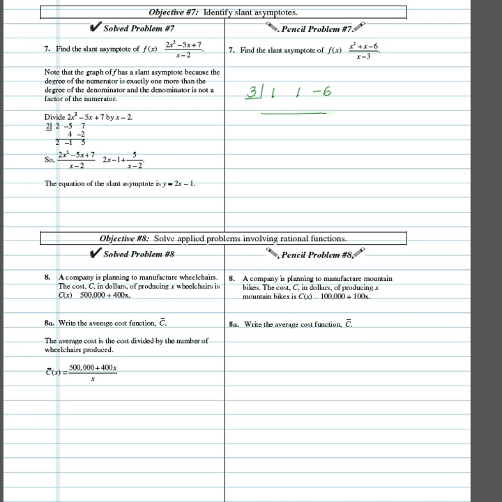And for the denominator, x minus 3, I use positive 3. Bring the first one down. 1 times 3 is 3, 1 plus 3 is 4, 4 times 3 is 12, and positive 6. And the slant asymptote would simply be this part, which is x plus 4. So y is equal to x plus 4 is my slant asymptote.